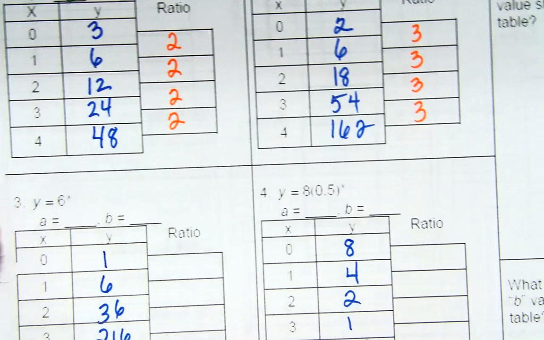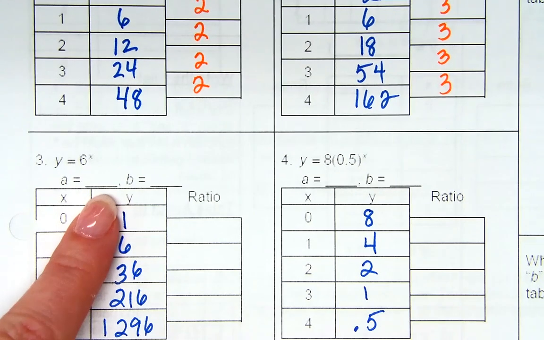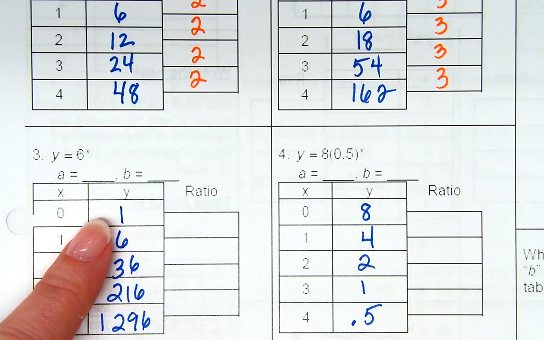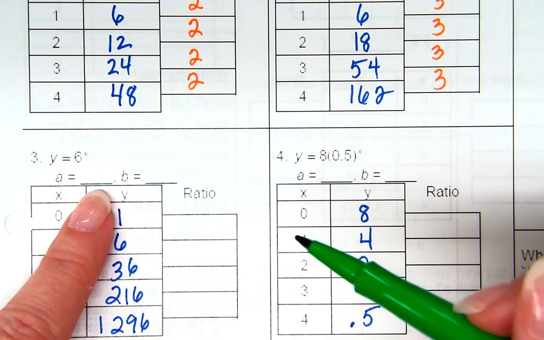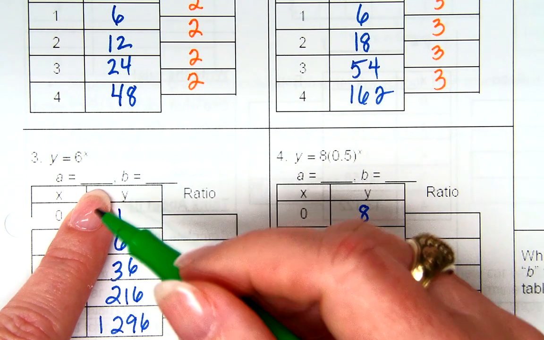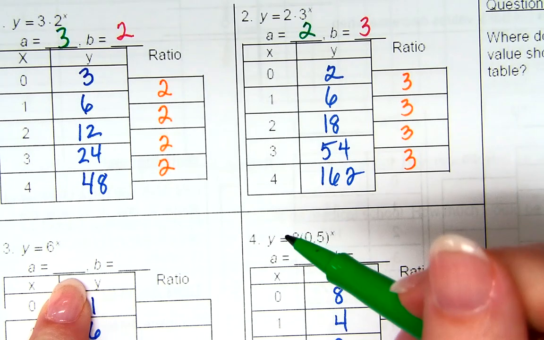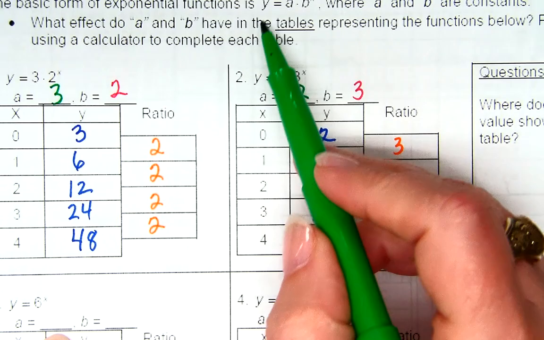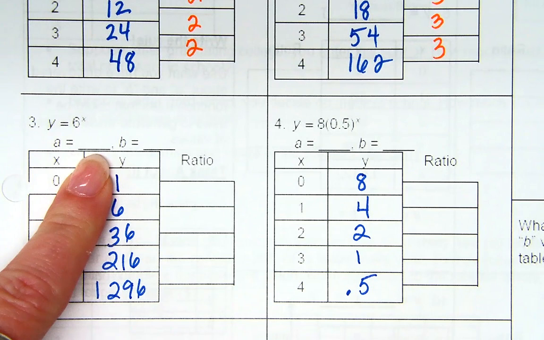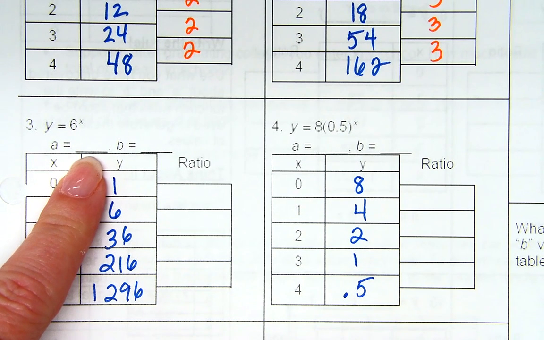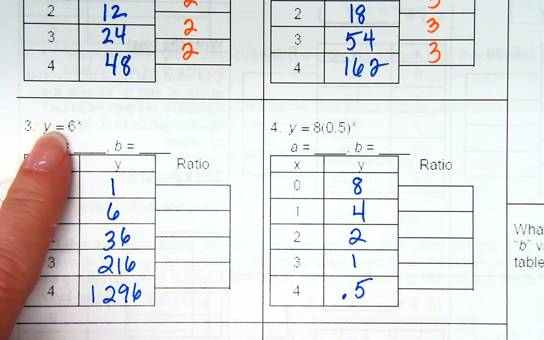Okay, look at problem number 3. Kirsten has the hardest problem of the entire day. Not really. It's not straightforward though, right? What is a in this problem? y equals a times b to the x. It's either 0 or 1 because there's not an a written.